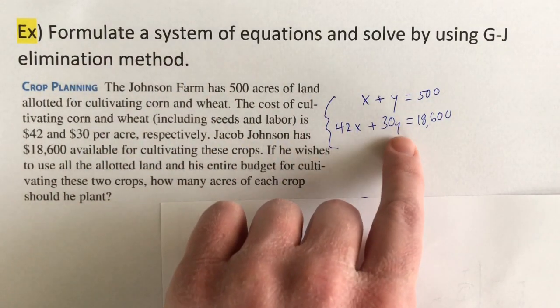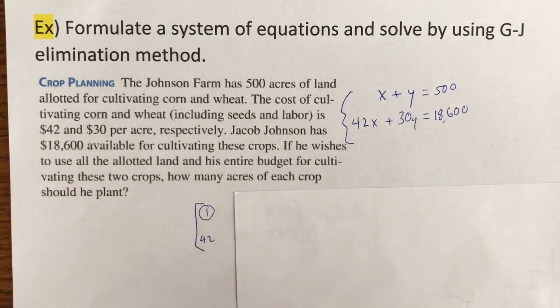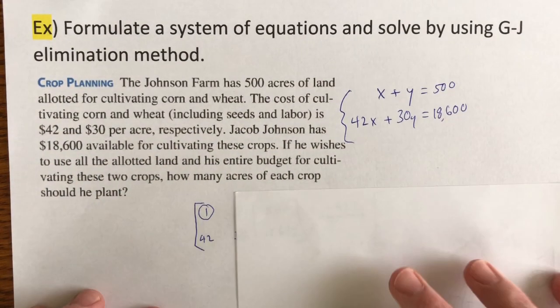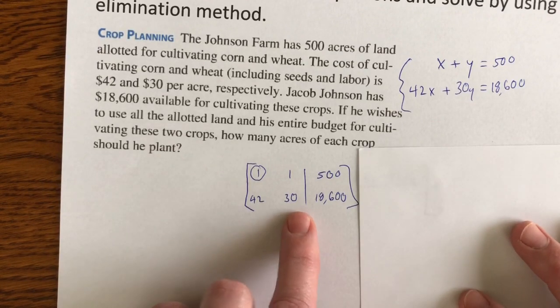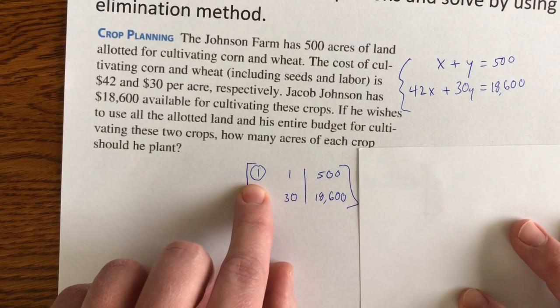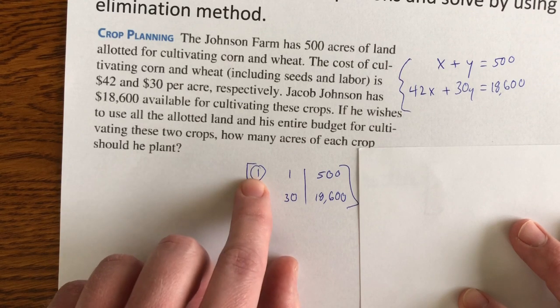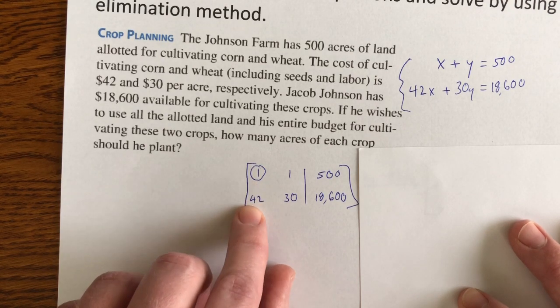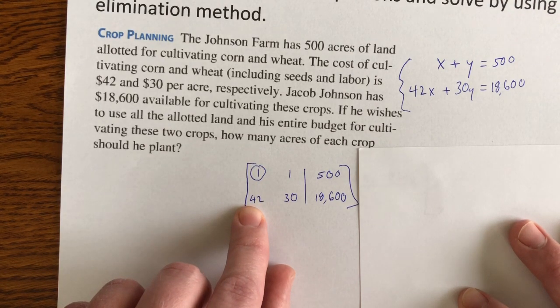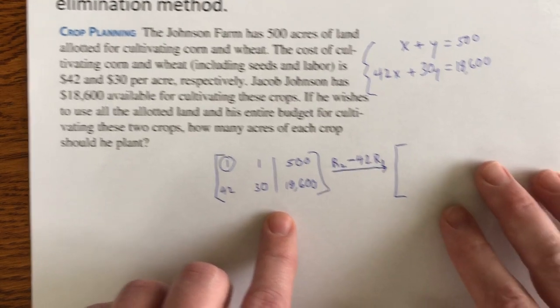So the first step is to rewrite this system of linear equations as an augmented matrix. So that would look like this. And since we already have a 1 in our 1, 1 entry, the upper left-hand corner, we don't have to multiply row 1 by anything because we're good to go. And so the first move is going to be to make this 42 a 0. So how do we do that? Like this.